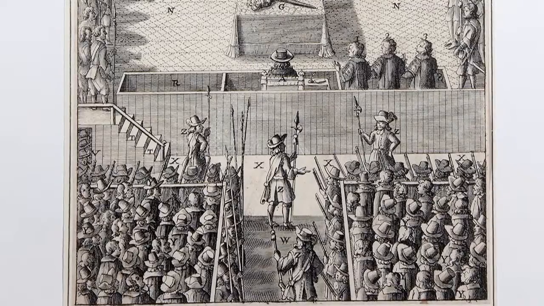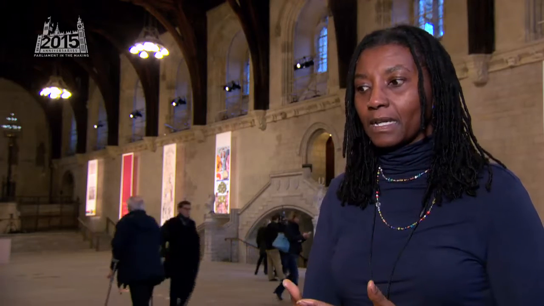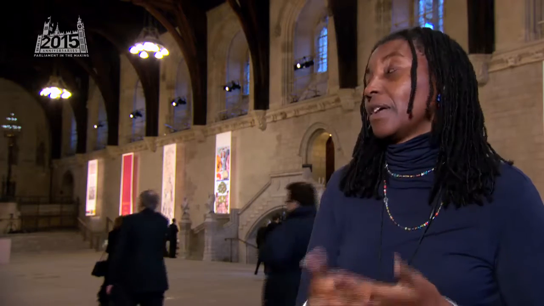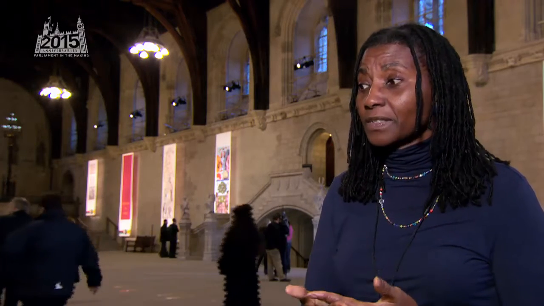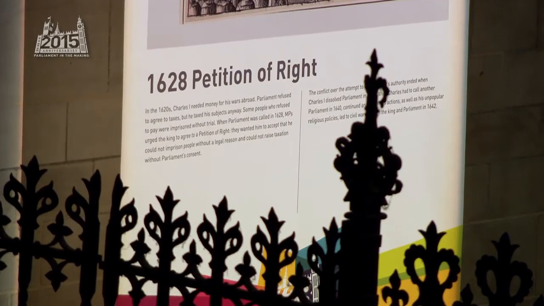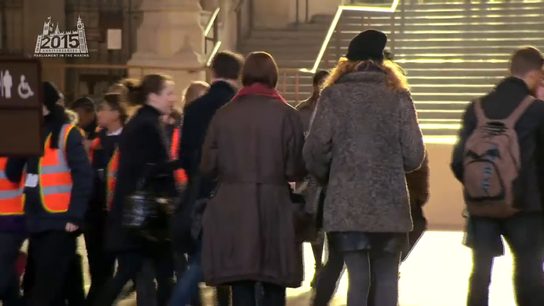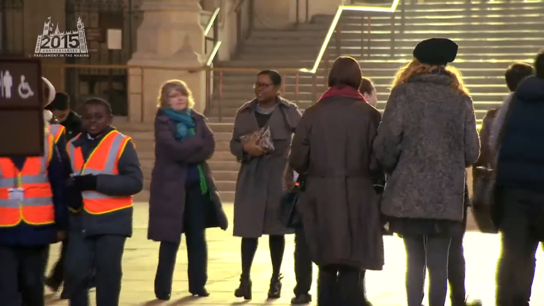So for me it was about taking a more straightforward approach to representing that particular moment in history, so that people can be introduced to it in a way that I was. I felt that I knew so little, but actually I should have known a lot more because it's such an important part of history. Britain is so amazing in the way that it preserves and archives, and actually we're really fortunate that we have this stuff at our disposal.